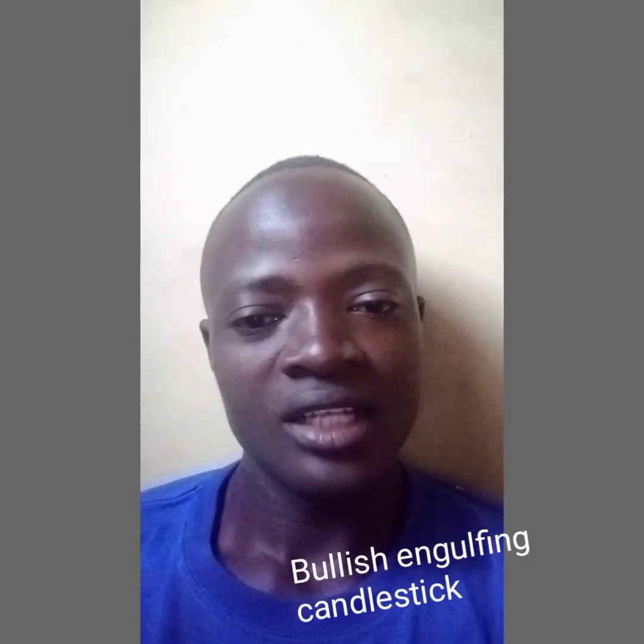The first common entry trigger in the bullish market is the hammer. The second one is the bullish engulfing, the third one is the morning star.